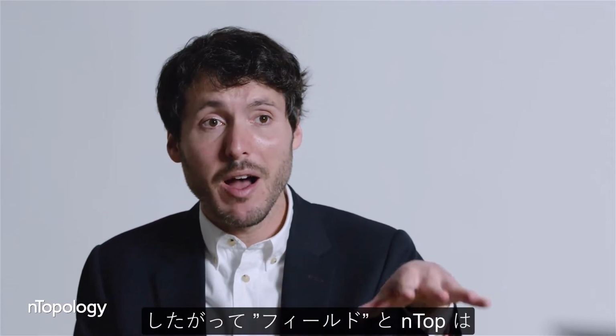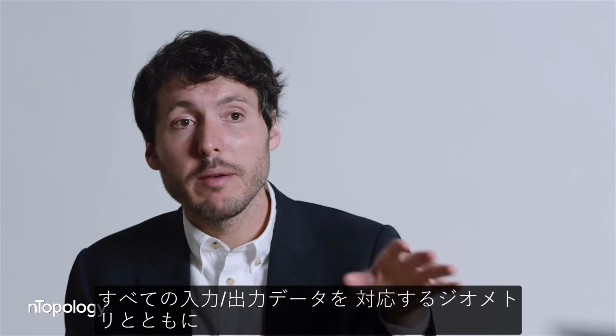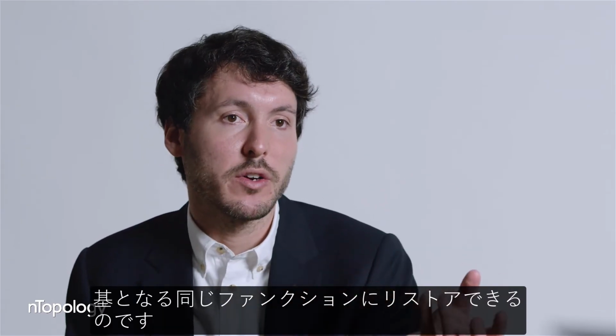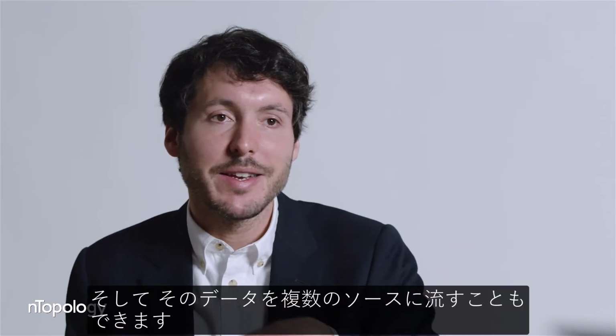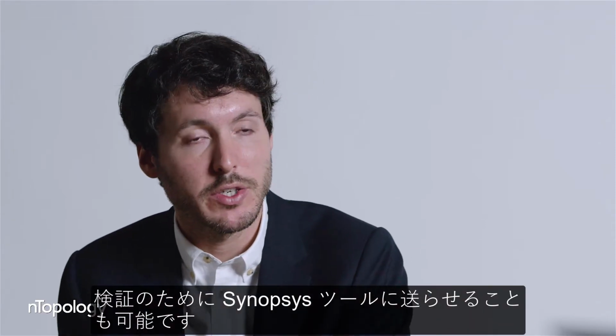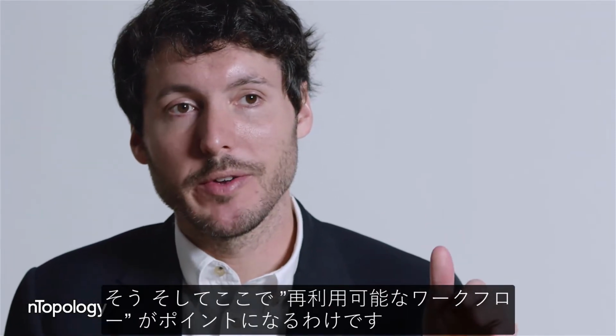And so the field in nTop allows all of your input and export data along with the corresponding geometry to be stored in the same underlying function. And that data can flow through multiple sources, right? Not just nTop. It can flow into ANSYS, it can flow into Synopsys tools for validation. And so now reusable workflows.